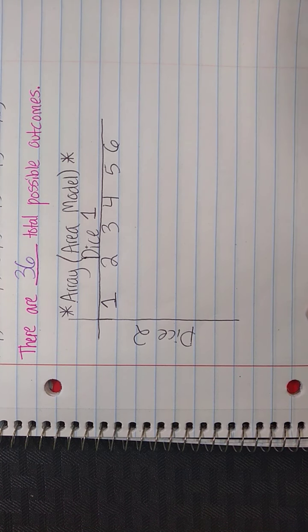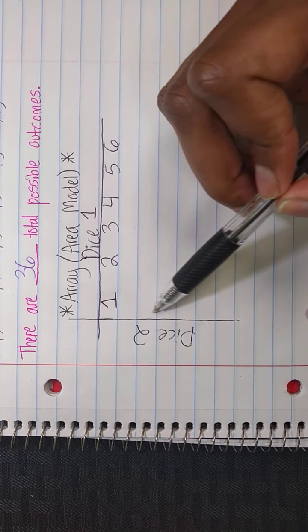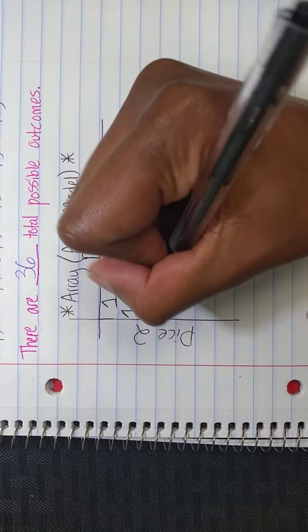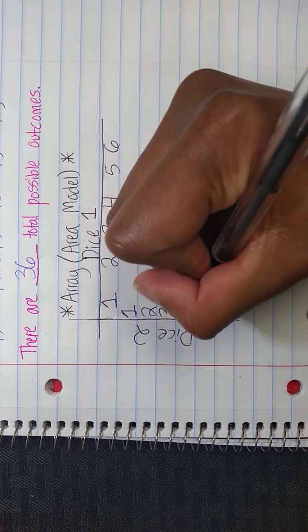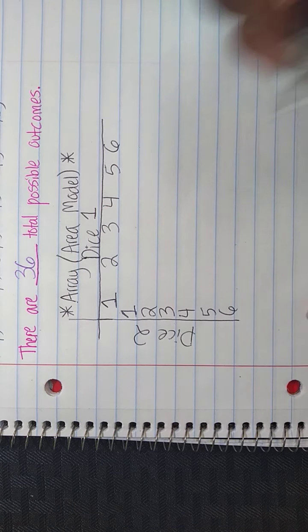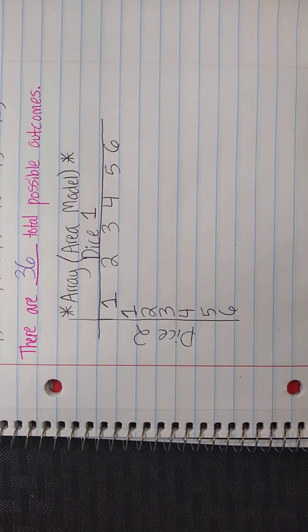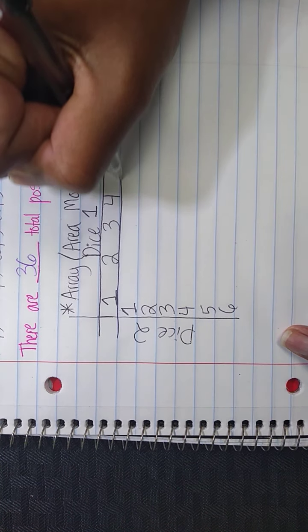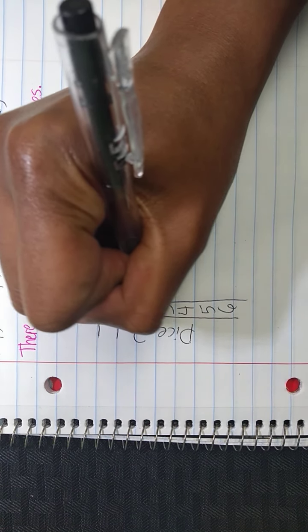I then do the same thing for my dice 2. It could land on a 1, a 2, a 3, 4, 5, or 6. I hope you're starting to see the multiplication table. Now I'm going to create the array. Here's my first event. Here are the possible outcomes. Here's my second event, and here are the possible outcomes.